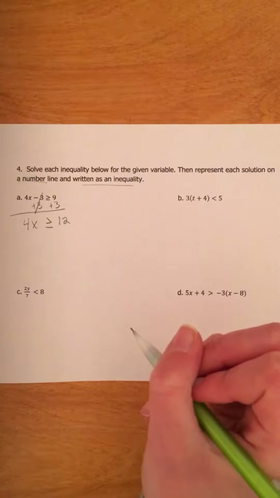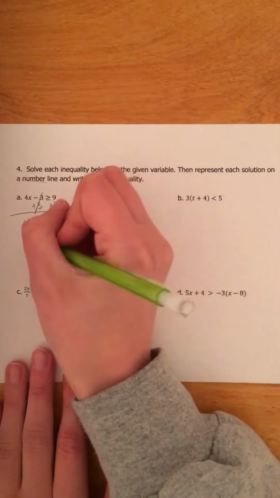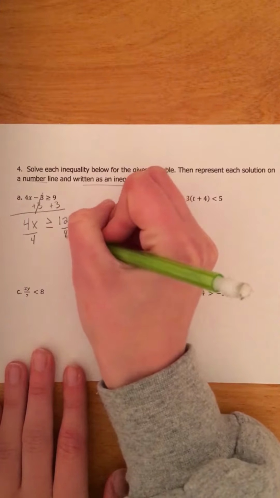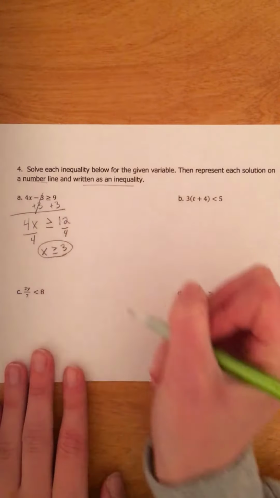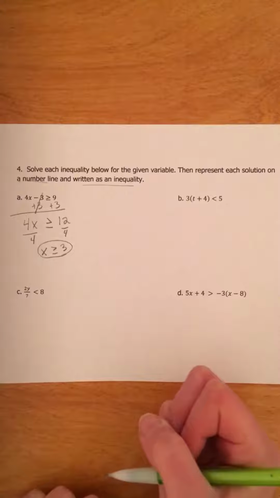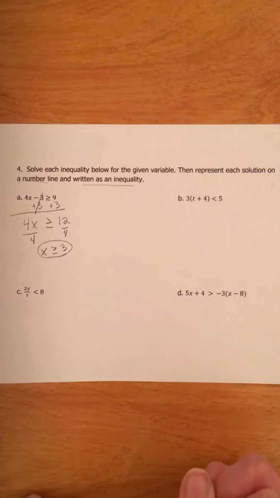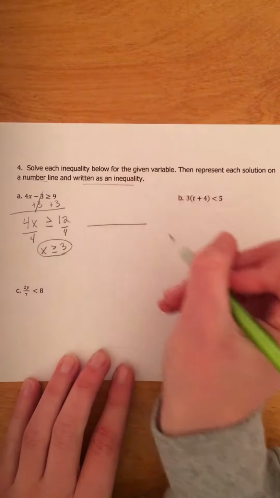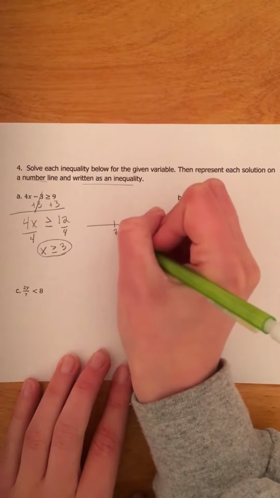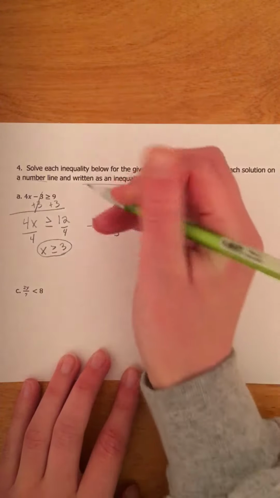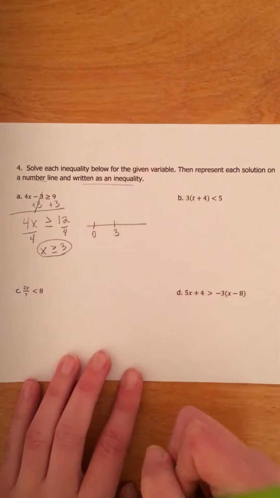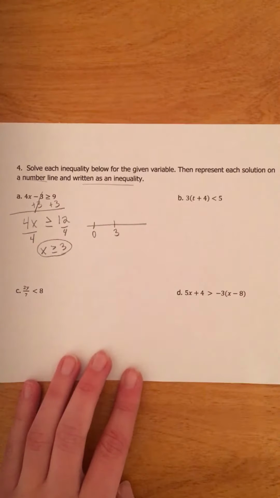Okay. Then from there, to get x by itself, I divide by 4. And I'll get x is greater than or equal to 3 as part of my solution. I also need to show this on number line. So I'm going to draw a number line here. I'm going to put my number 3, that's where I get that from, and I'm going to put 0 on here as well, just so you can refer which side I'm talking about.